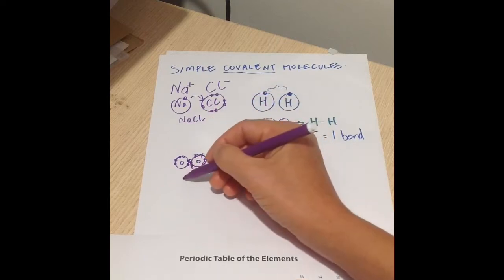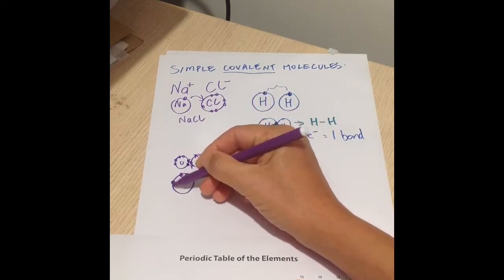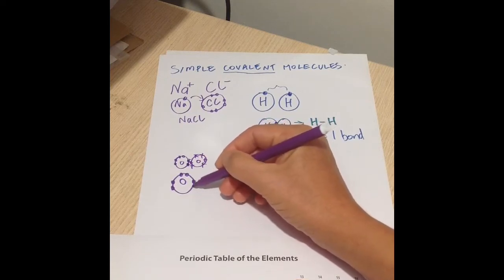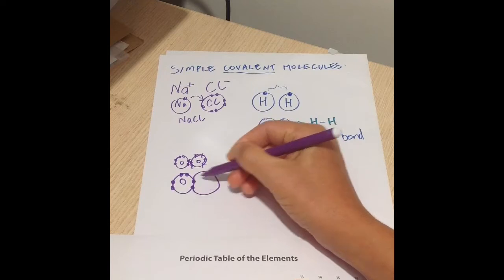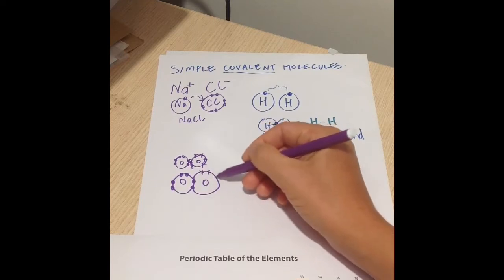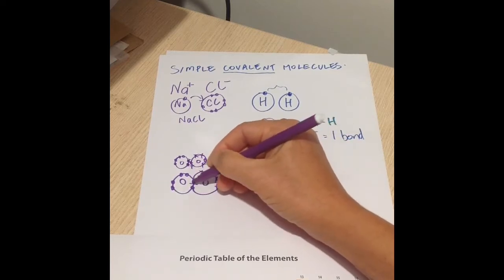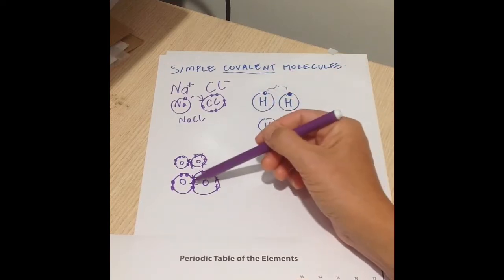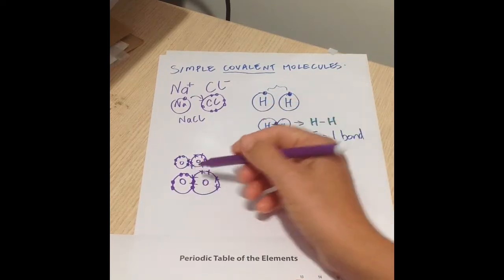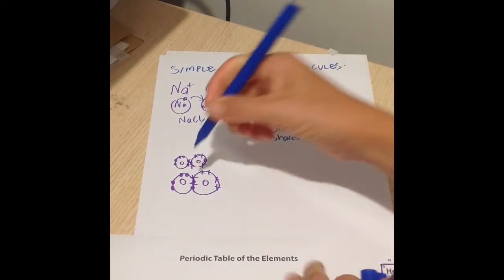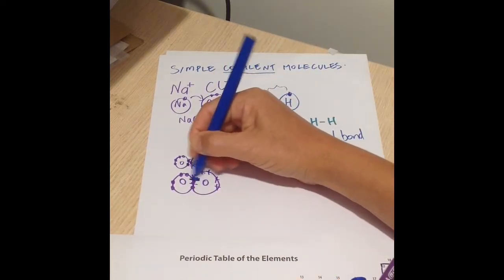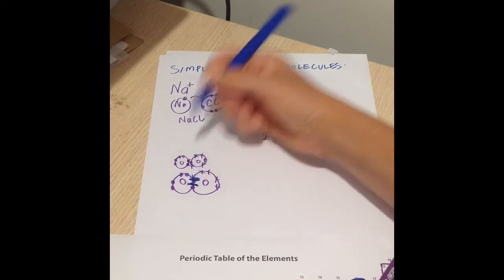So let's draw it a little more clearly. 1, 2, 3, 4, 5, 6. And then I'll do my other oxygen nice and close. 1, 2, 3, 4, and crosses 5, 6. Okay, so every time I see 2 electrons, I'm going to draw a line. That's going to be my bond. So here's a line, and here's a line.